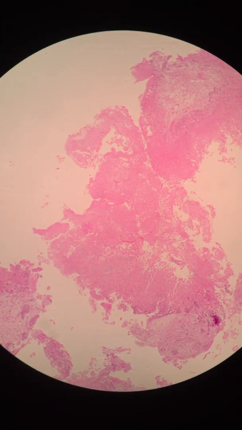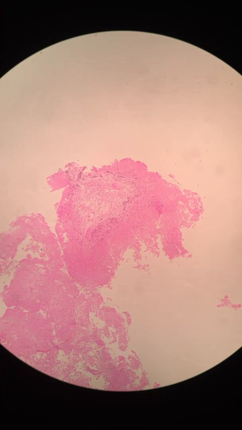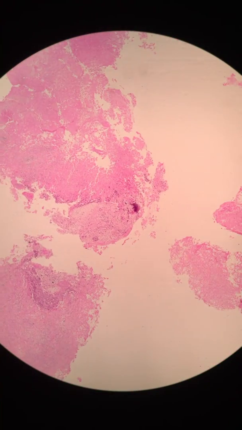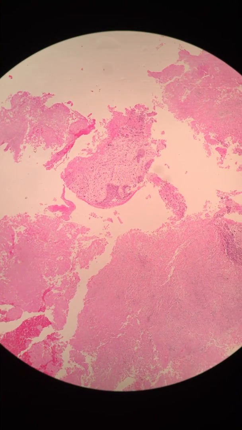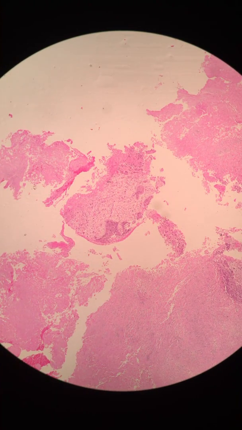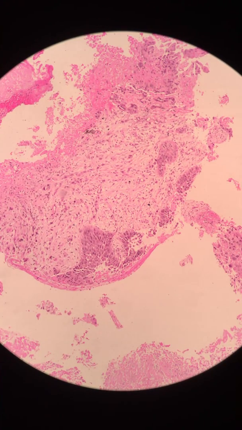But don't worry, we still have some viable cells. If you see a lot of necrosis, you can say that it is either a very severe chronic inflammation, for example in tuberculosis, or it could be a malignancy. So in this case, we take a look at the viable cells first. These are the only few viable cells that we can see.